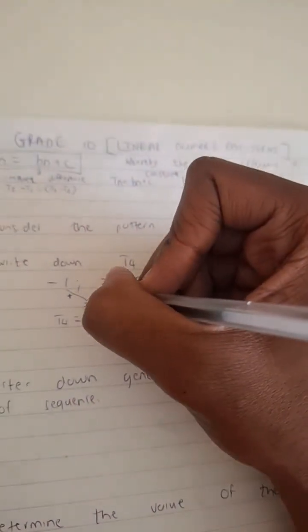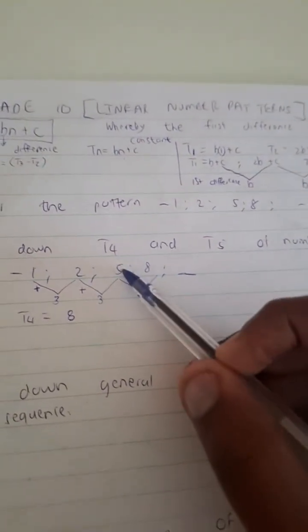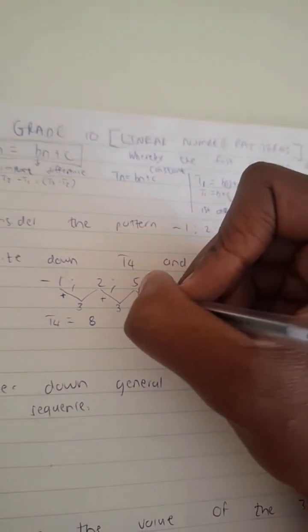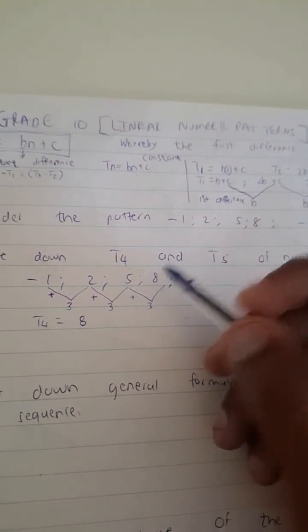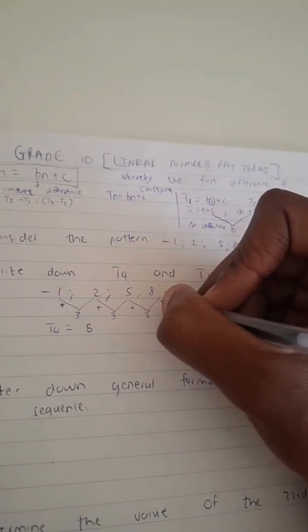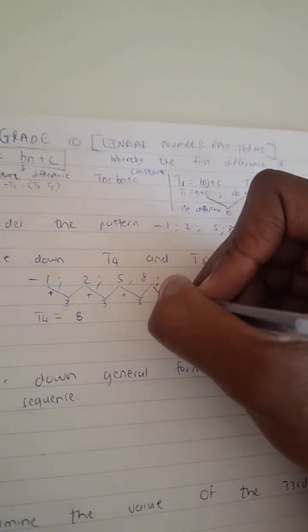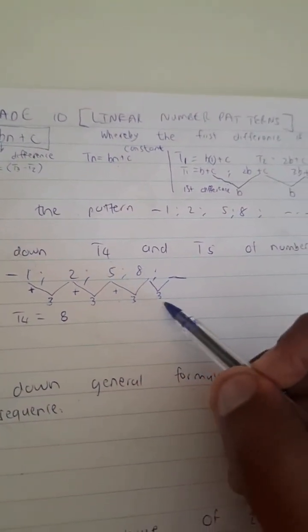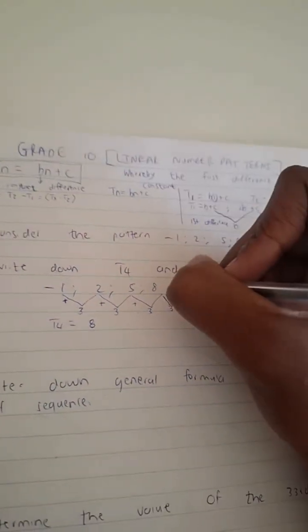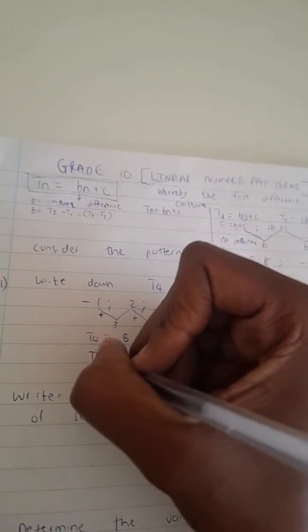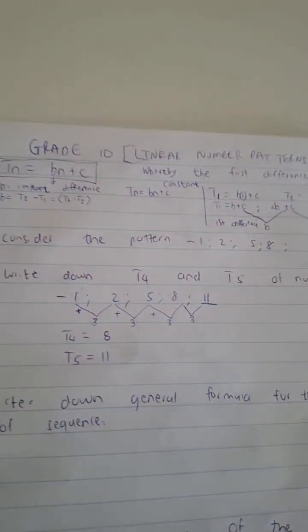2 plus the 3 gives us 5. 5 plus the 3 gives us 8. So then that means, we can expect that because our difference is constant and it's 3, 8 plus the 3 should give us the 5th term. What's 8 plus 3? It is 11. So that means term 5 is actually equal to 11.